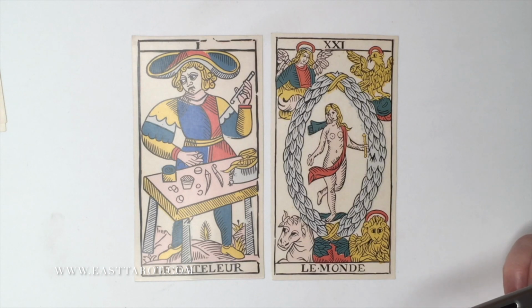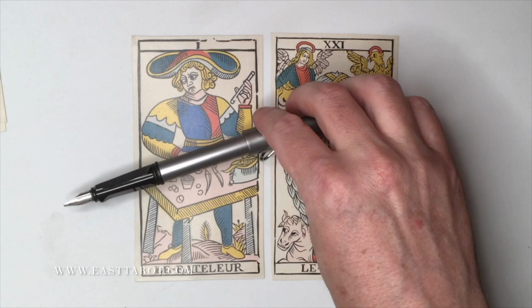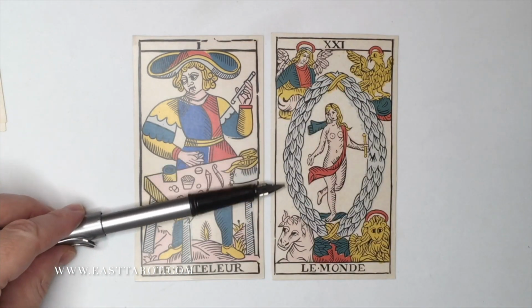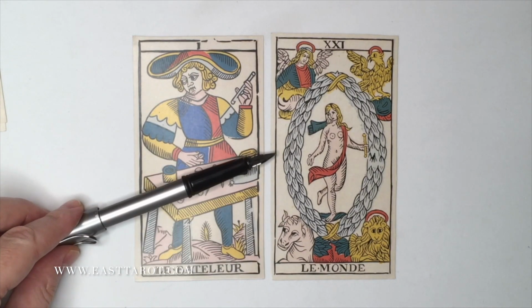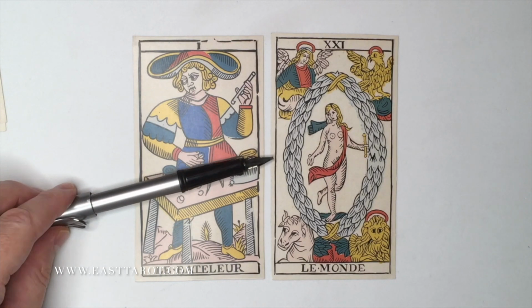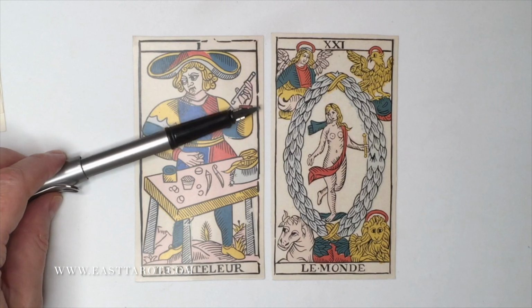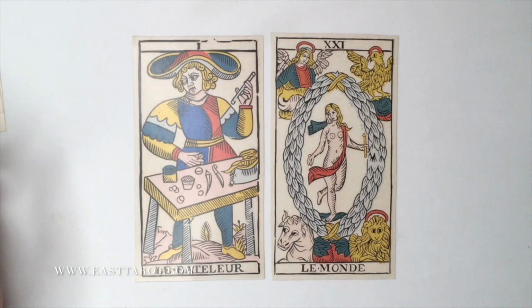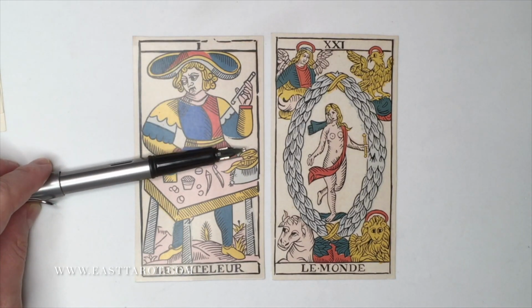Also, if we look at the Magician, we can see that if we divide the card in half using the table as a dividing line, we can see the lower part being a very earthly realm. The table is fixed to the earth. He's standing on earth, a lot of earth around him, and above him is the air and the celestial, or the heavens. Oftentimes this card is associated with Mercury, and Mercury being a messenger, some sort of conduit between the earth and the gods.